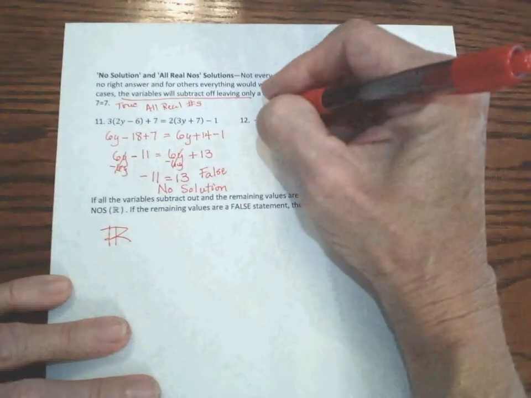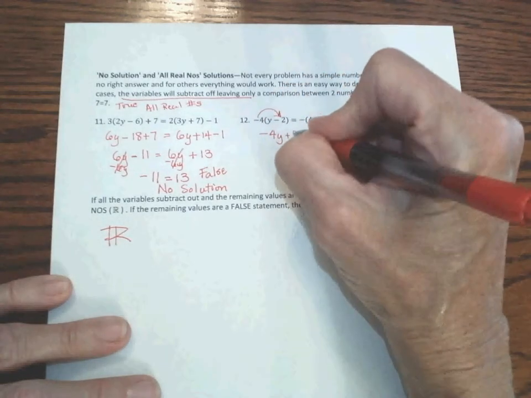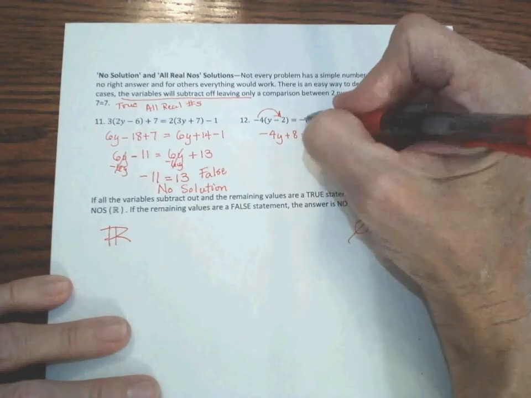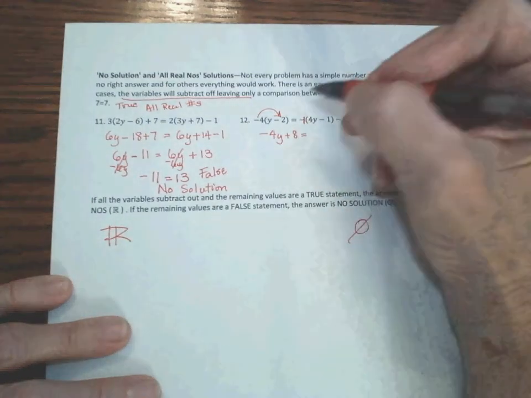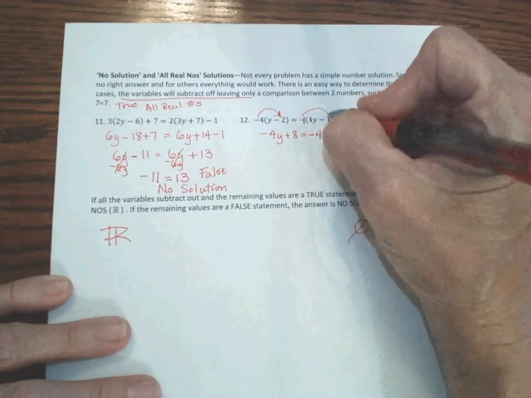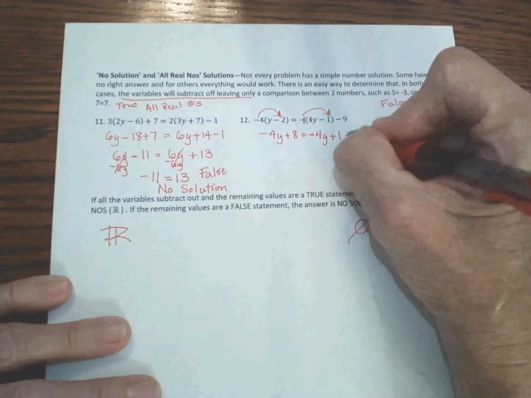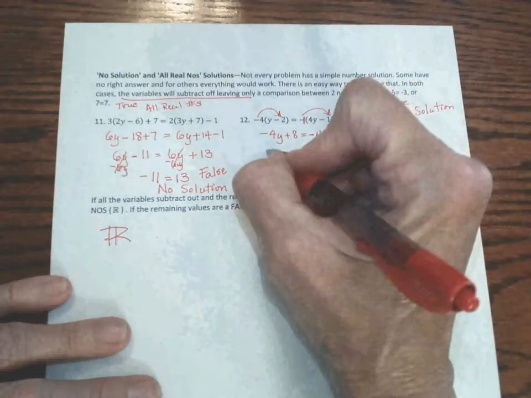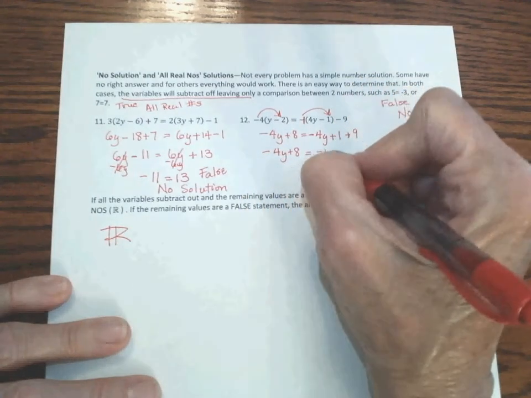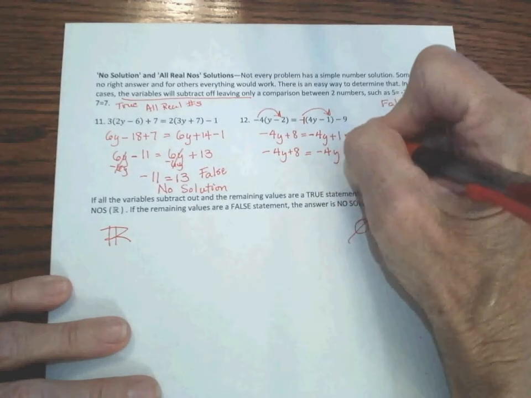Alright, so let's distribute. I'm going to distribute the negative 4, so negative 4y. Be careful when you multiply here. Negative times negative, so that's positive 8. And over here, this says I'm going to just change everything in here because that's a negative 1. So multiply by negative 1, I'm going to get negative 4y. And negative 1 times negative 1 is going to be positive 1. And then I have plus 9.